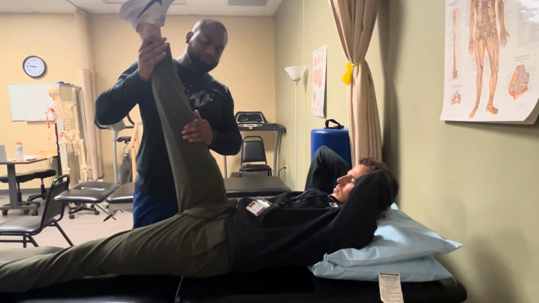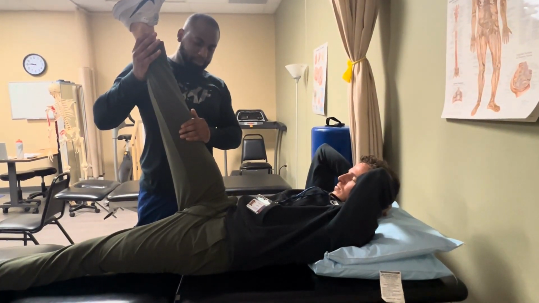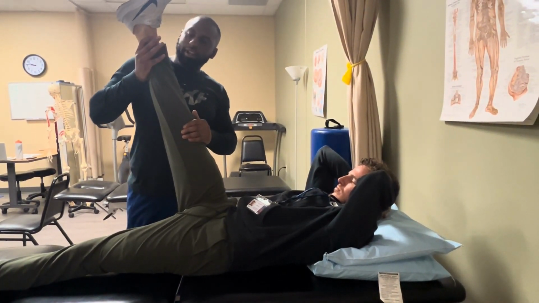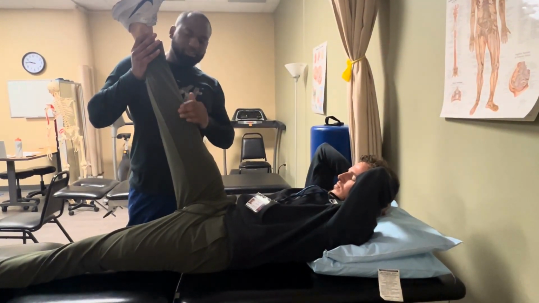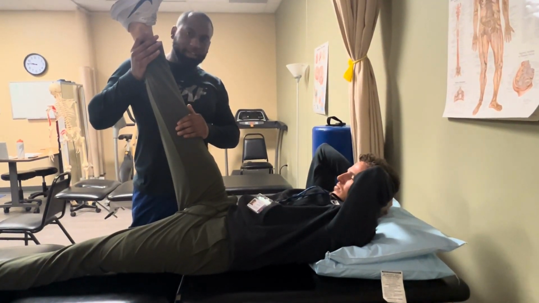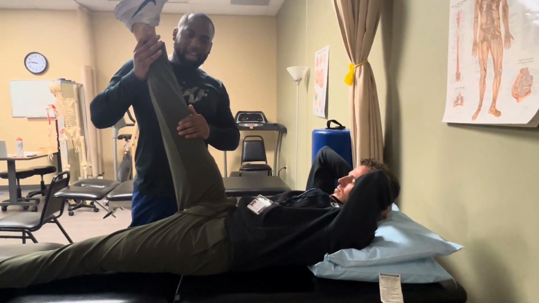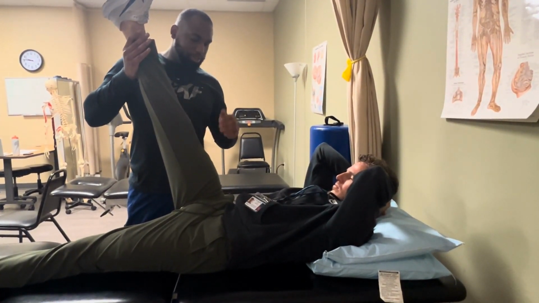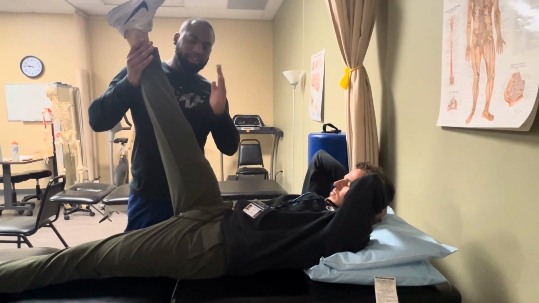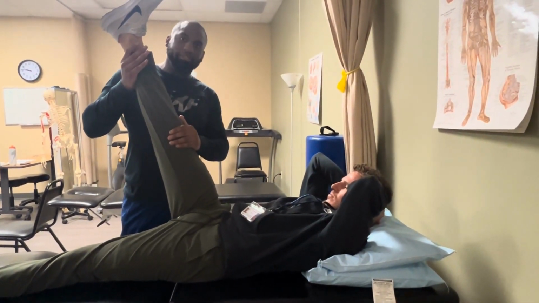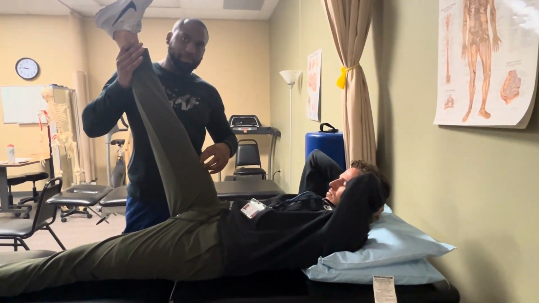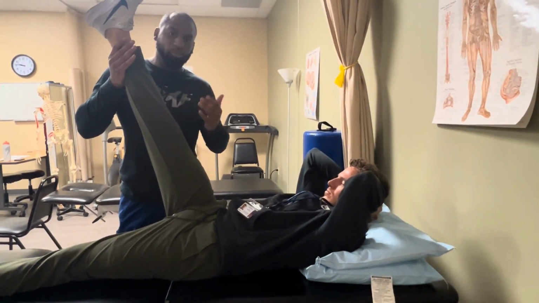And then there's also the agonist contract stretch, which, when he's comfortable and feels a good stretch here, I'll let him know to go ahead and hold his breath. And then when he exhales, he's going to use his quads to try to stretch his hamstrings even more, so that he's using that agonist muscle to get more of a stretch.